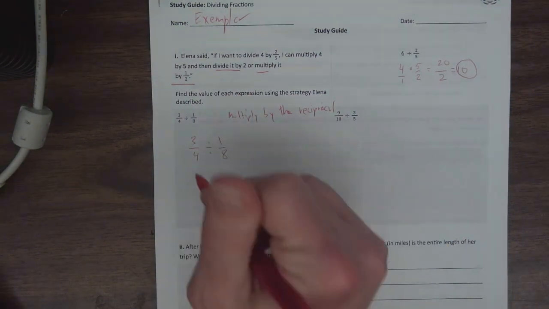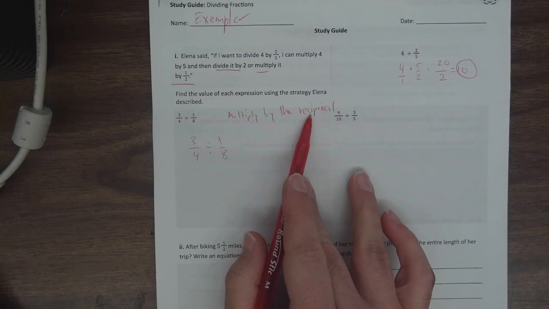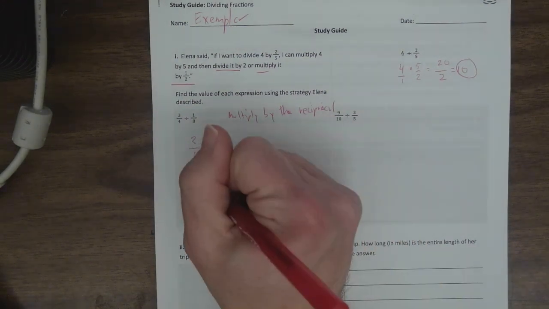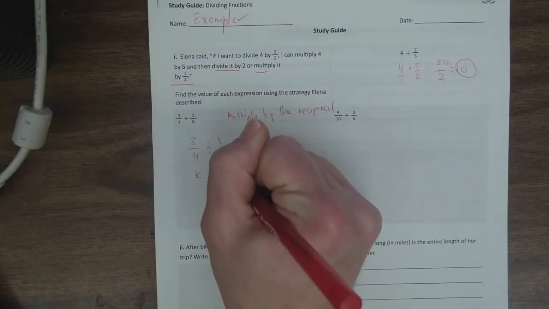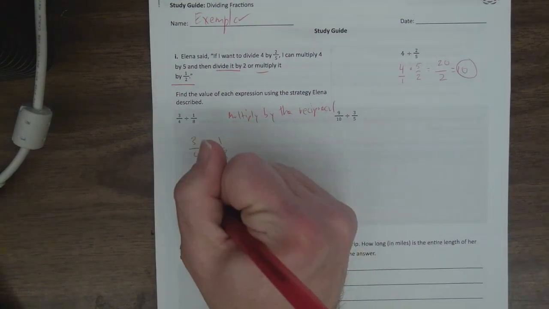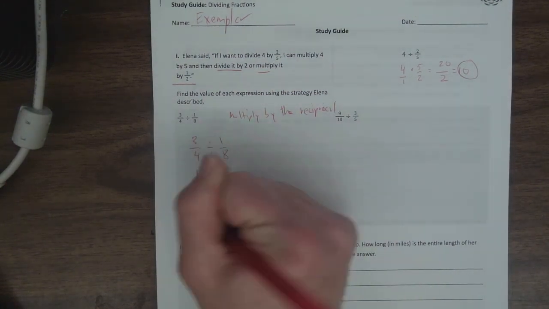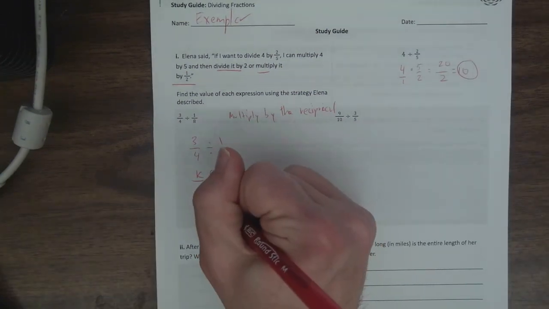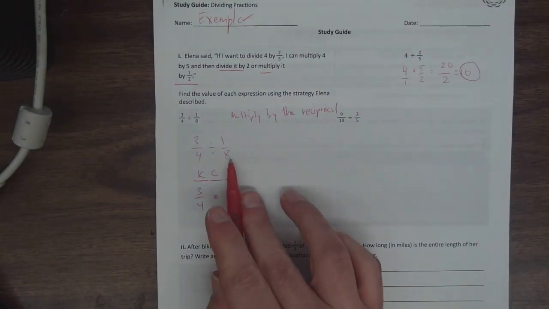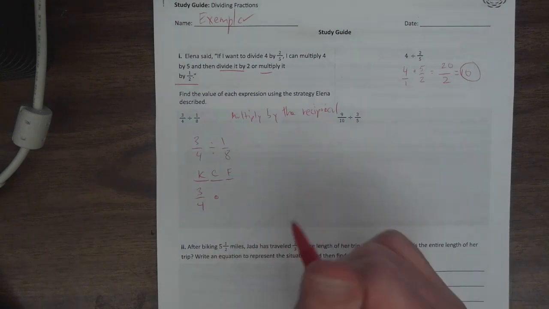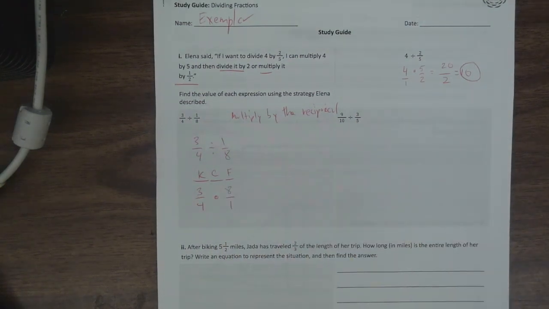The strategy to multiplying by the reciprocal, if you need a strategy for that, is keep, change, flip. So we keep our dividend, and our dividend is 3/4. We change from division to multiplication, and then we take the reciprocal of 1/8, aka we flip it to get it as 8 over 1.